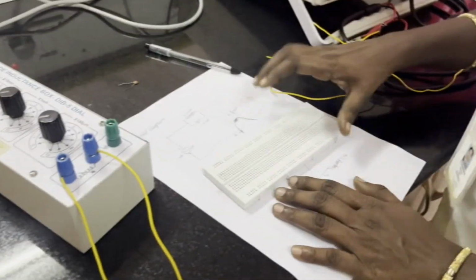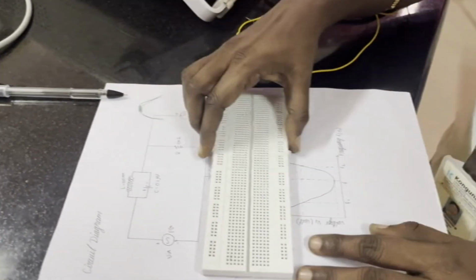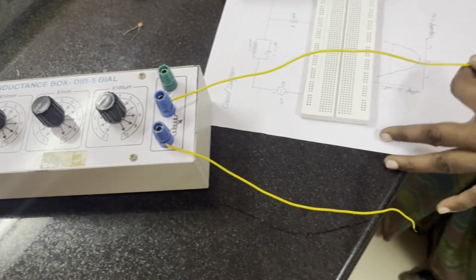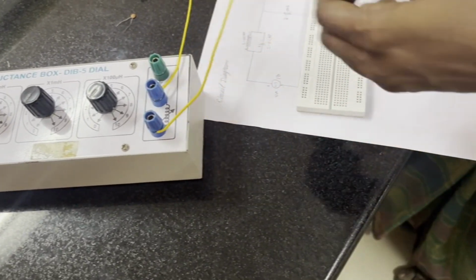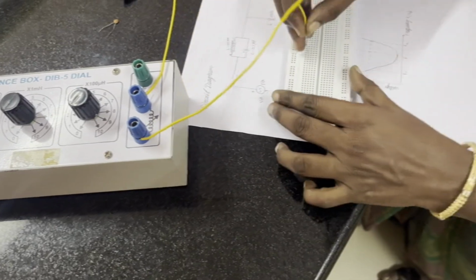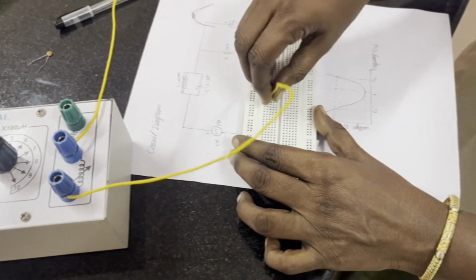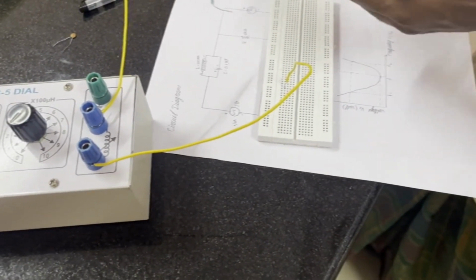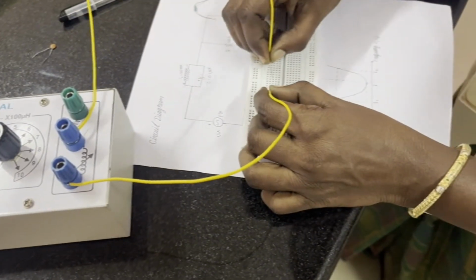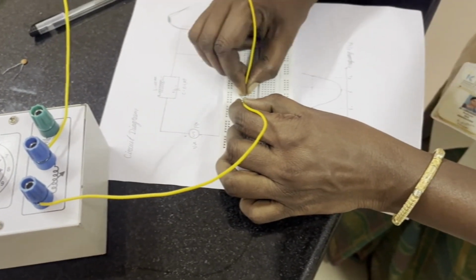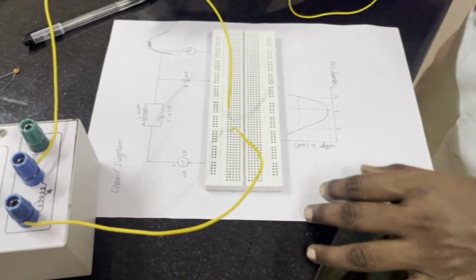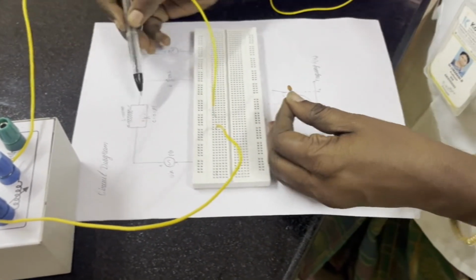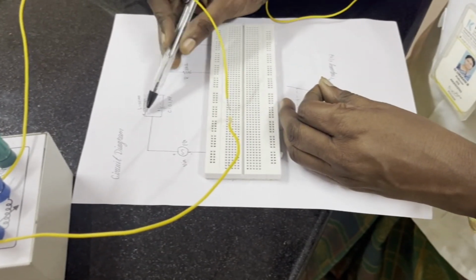Now we move on to the circuit connection. First of all, I take the inductance box, which has a positive and a negative, plus and minus. Parallelly we have to arrange the inductance and capacitor. I have to place it at any one place in the breadboard. Here for the negative side I put it in the breadboard. So this is the first connection. Inductance box. Next I have to take the capacitor, because your circuit is parallel, so this connection is finished.